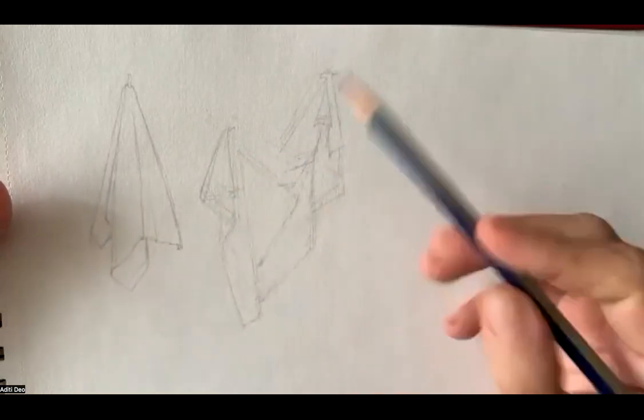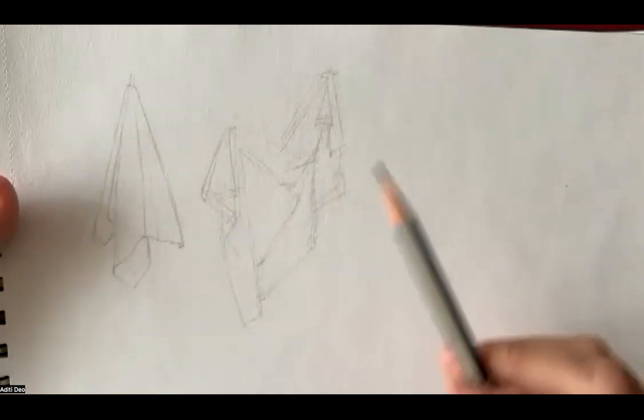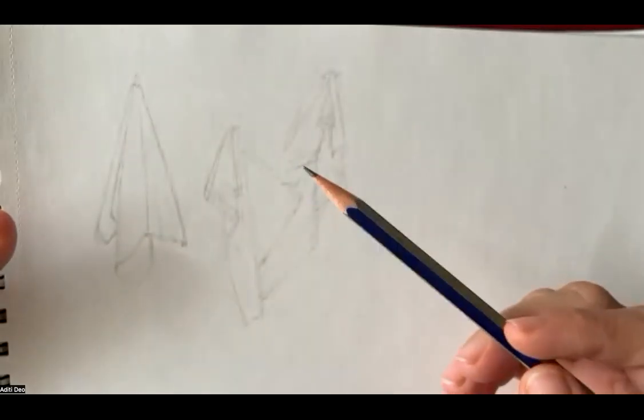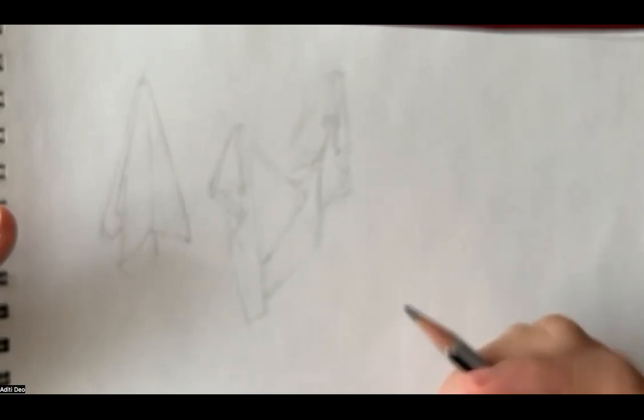Looking at the fabric, you will see that it has many dark and light tones. So choose a pencil, or even 2, 3 pencils if you want to, but 2, 3 2B pencils. Mine happens to be HB unnecessarily. That can give you a bigger range.